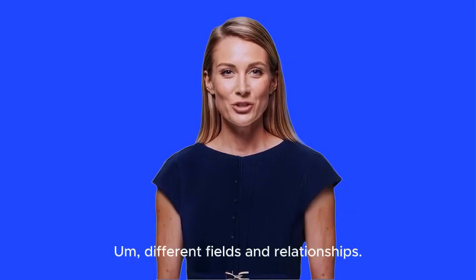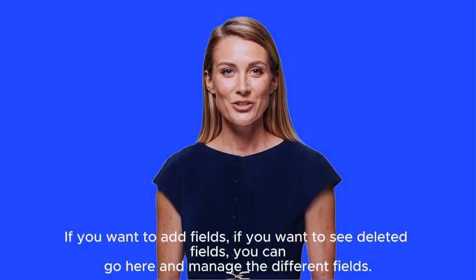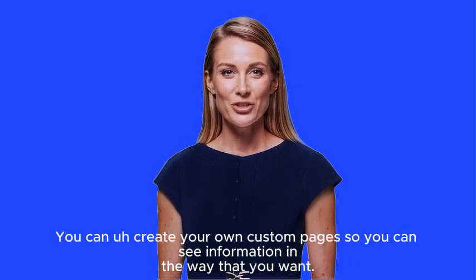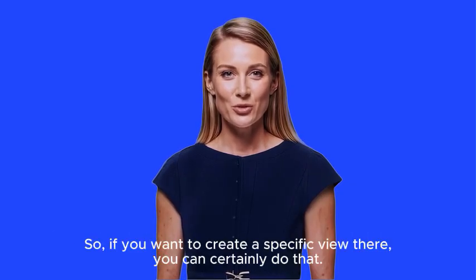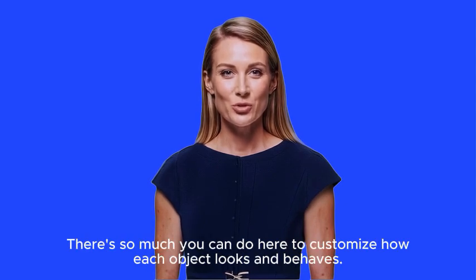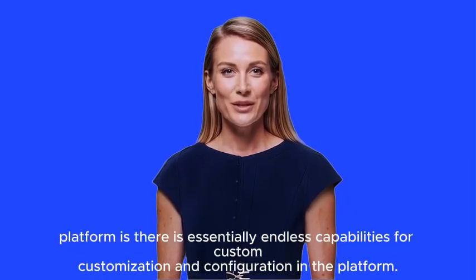Different fields and relationships. If you want to add fields, if you want to see deleted fields, you can go here and manage the different fields. You can create your own custom pages so you can see information in the way that you want. Okay. So, if you want to create a specific view there, you can certainly do that. And then you've got buttons, links, and actions, compact layouts, field sets. There's so much you can do here to customize how each object looks and behaves. That's one huge advantage that you have inside of Salesforce as a platform, is there is essentially endless capabilities for customization and configuration in the platform.